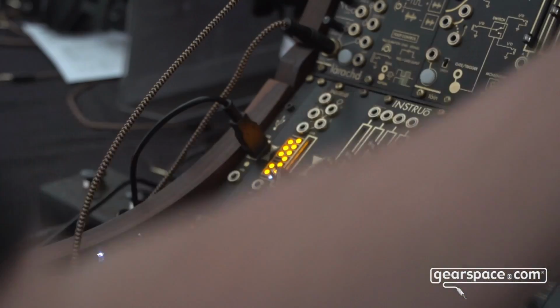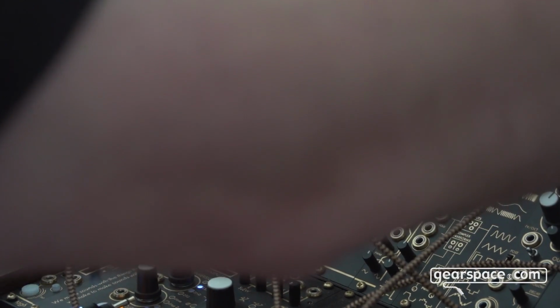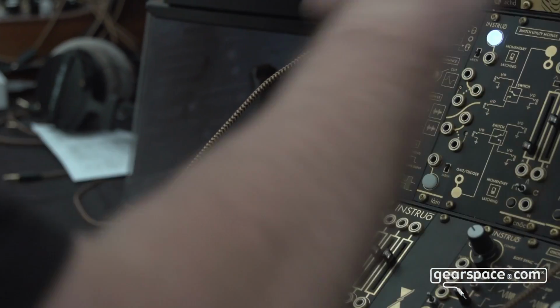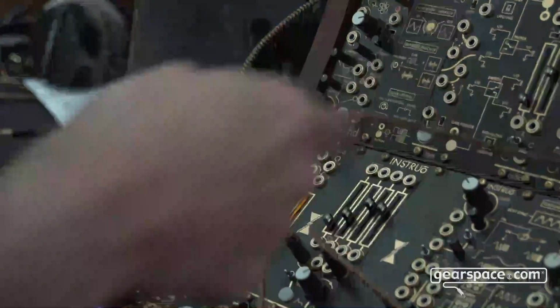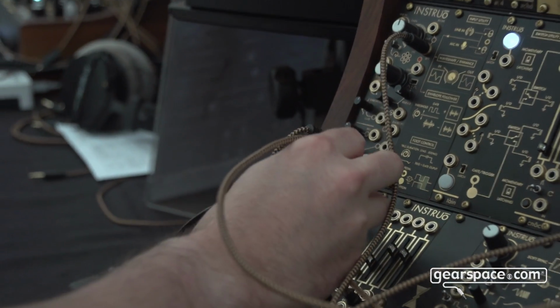I've got a patch set up which we're hearing, a super saw from the oscillator through my 1047 filter. I'm going to be quantizing voltage from a manual source, as well as I'll pull from an LFO at some point, and we'll send that to the volt per octave of the oscillator.